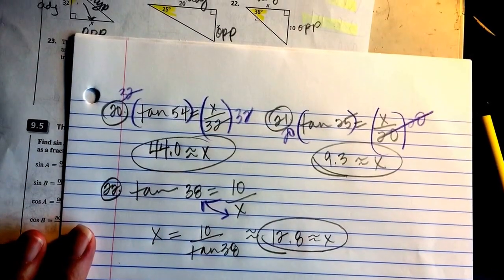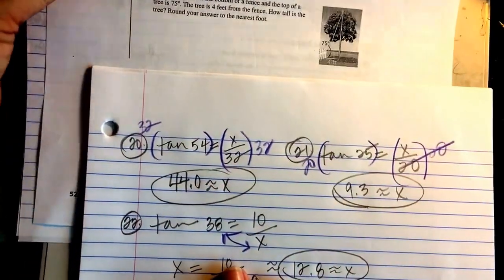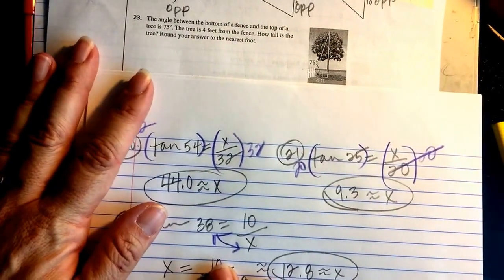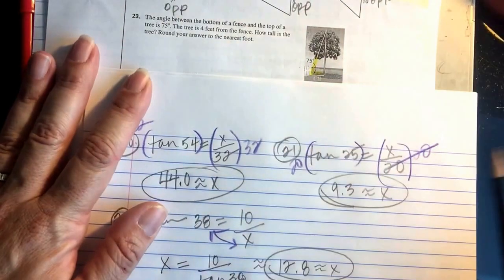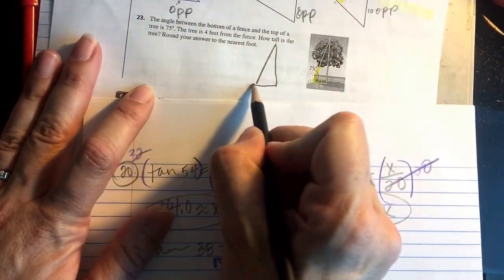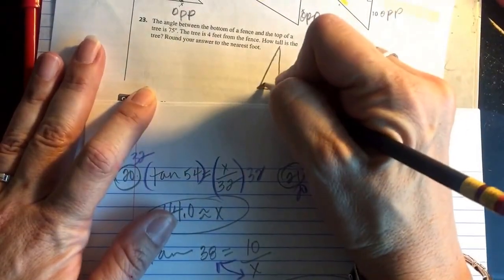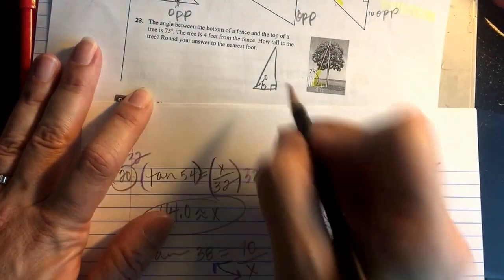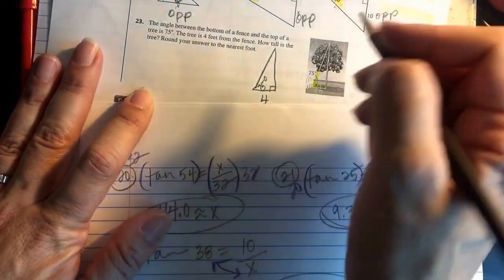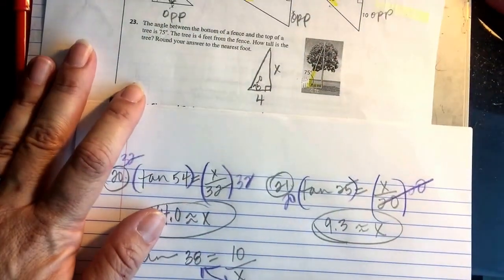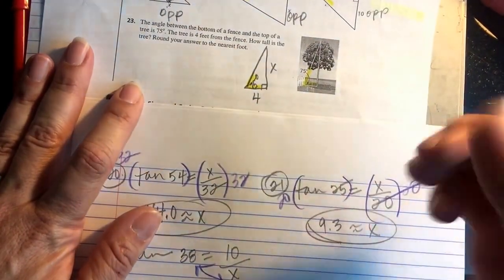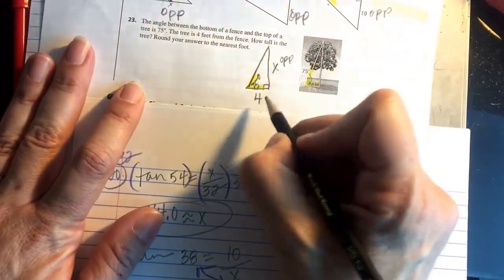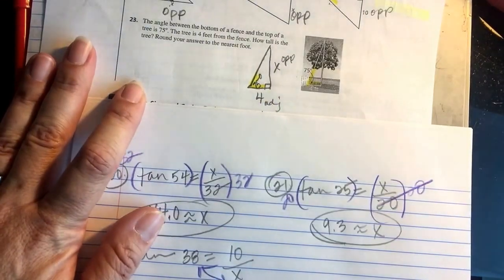And then next, 23. The angle between the bottom of a fence and the top of a tree is 75 degrees. They've got it marked here for us. Let me pull this drawing off so it's not messed up with the tree. There's my 90 degrees, 75 is here. They say the tree's 4 feet from the fence. They want to know how tall it is, so the x is over here. From that 75 degree angle, x is sitting on the opposite side, 4 is sitting on the adjacent side.